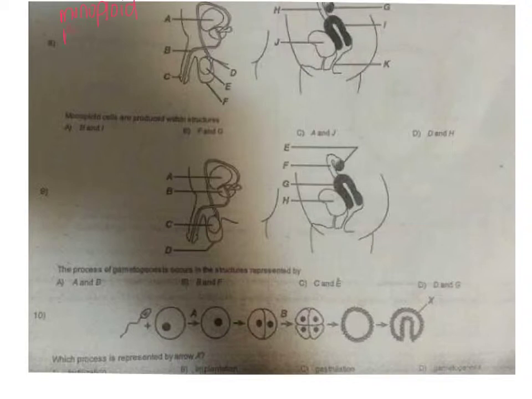I'm sure you've also heard of the term haploid, as well as diploid. So monoploid simply means the number of chromosomes in a single set. So that's what the question is asking for. So let's review haploid and diploid. Haploid means that there's one set of chromosomes in a cell.